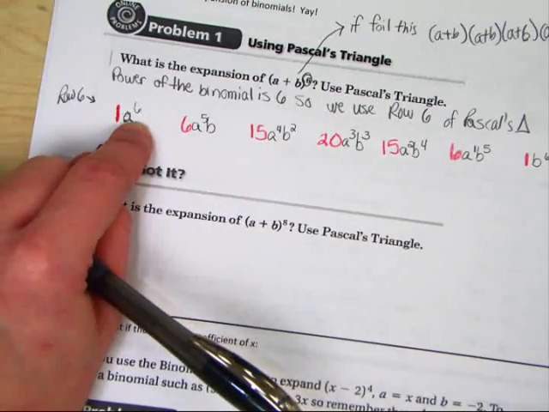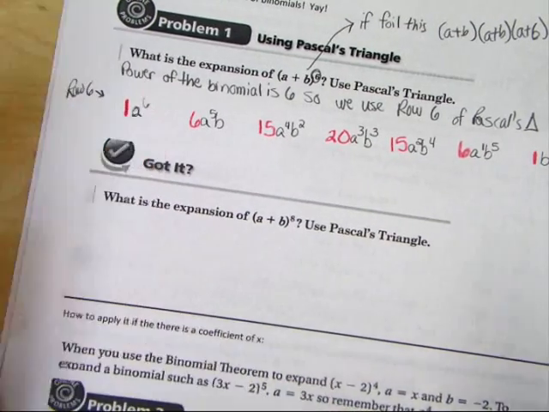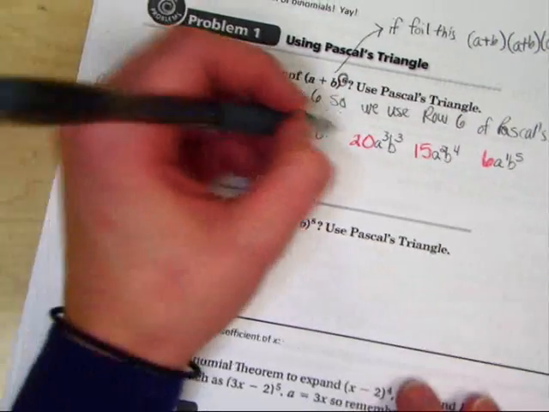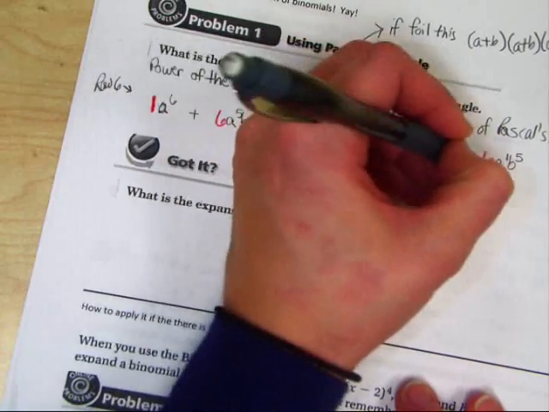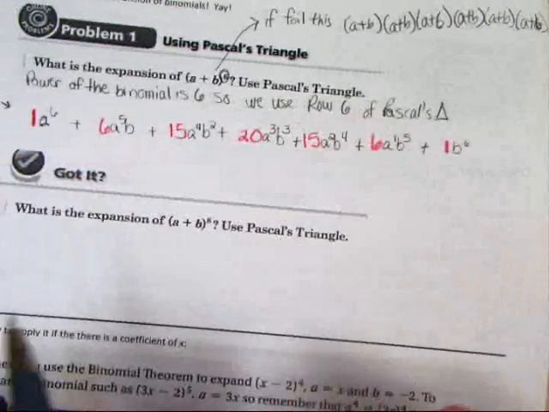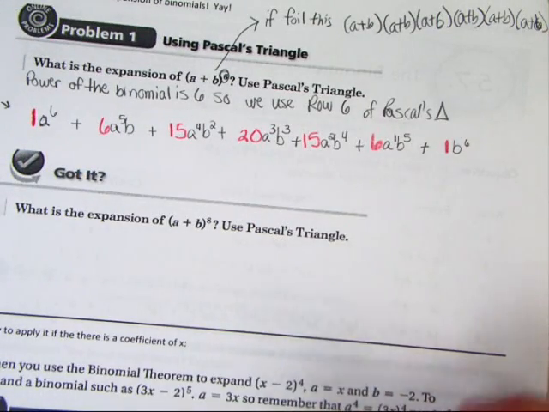And then I don't need a B here. Technically, it would be B to the 0 power, but it's not necessary. Since all of my signs up here were positive, all of these signs are also positive. I will show you what to do when there's a negative. It gets a little more difficult. This is a very basic problem. Now we rewrite it, reducing where we can.